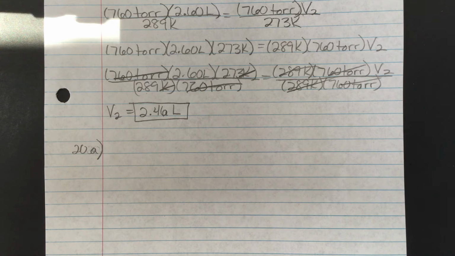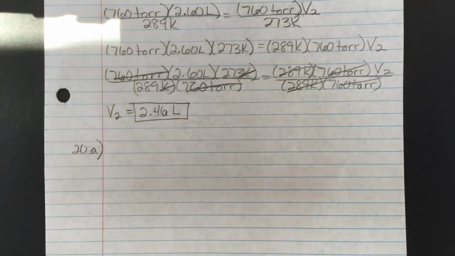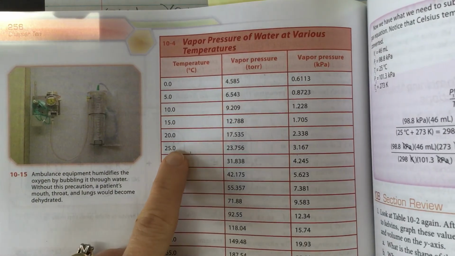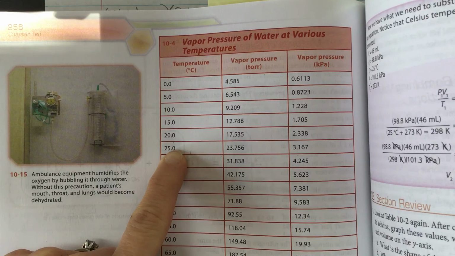Atmospheric pressure was 737.2 torr, and room temperature was 25 degrees Celsius. So A, what was the vapor pressure of the water in the flask? That is just from our chart. We're given a temperature of 25 degrees. So I look on my chart, 25, and I want torr.